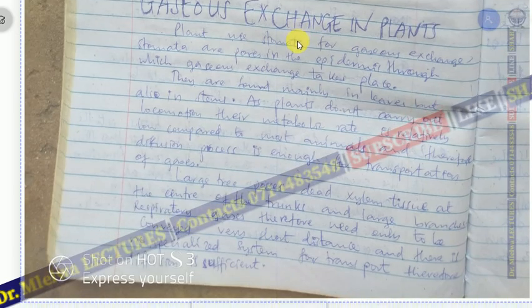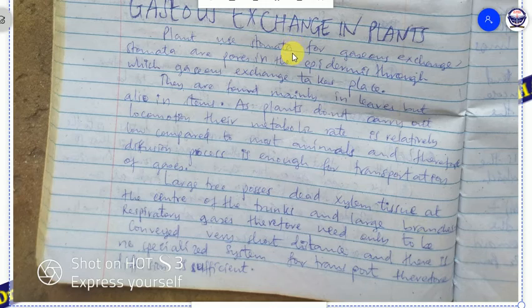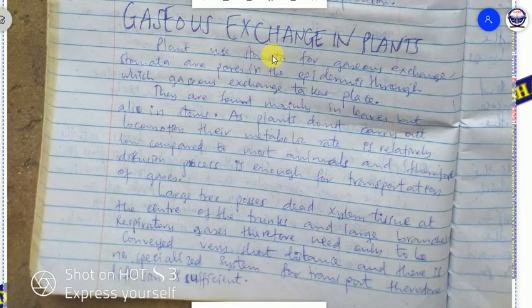As we are going to finish our subtopic of gaseous exchange, let's discuss the concept of gaseous exchange in plants. In plants, we will not go deeper. We just discuss how plants do gaseous exchange before we move to the part of respiration. So in plants, they use stomata for gaseous exchange. And the stomata are found in the epidermis, through which gaseous exchange takes place. They are found mainly in leaves, but also in stems.